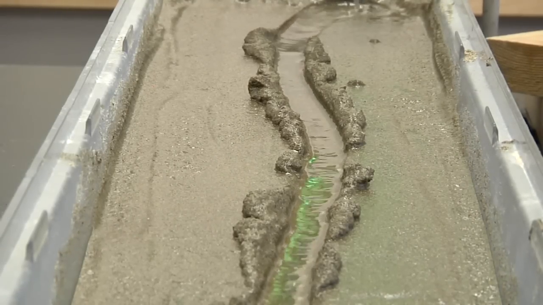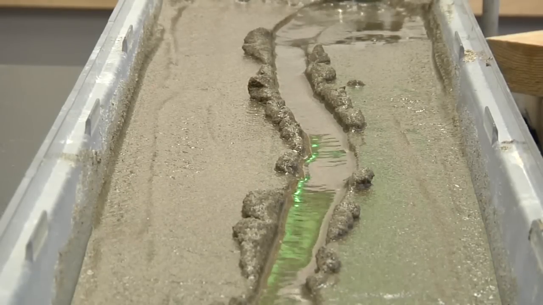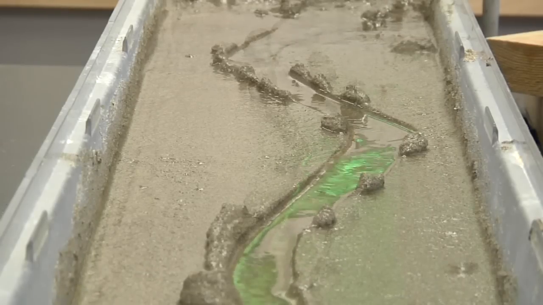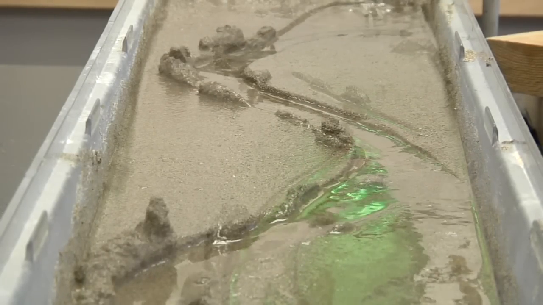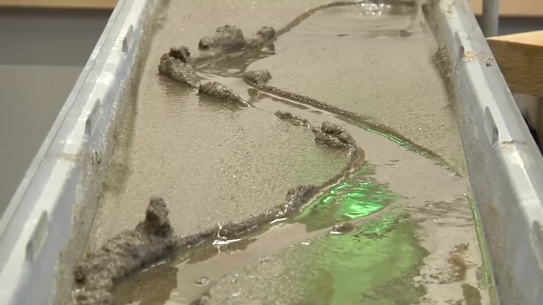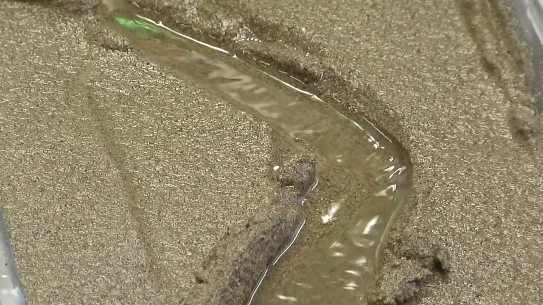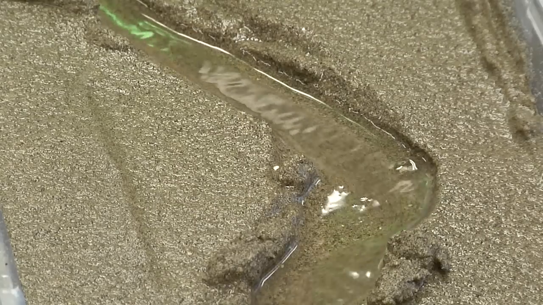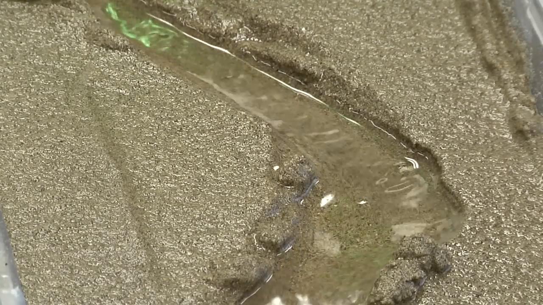Stream table modeling shows that as rivers age, they go through different stages. At birth, rivers are youthful and straight, but as they age, their meanders become more exaggerated. Why is this? A close look at one curve tells us that fast water on the outside of the curve erodes the land, while on the inside of the curve, slow-moving water deposits sediment. The net result? A continual shifting of the river's channels.